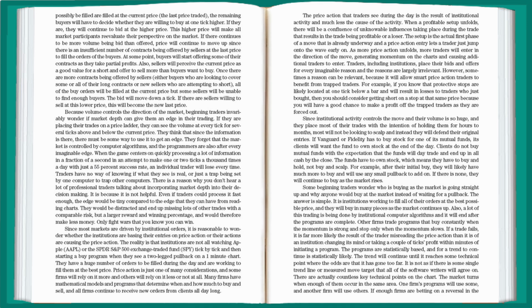This higher price will make all market participants reevaluate their perspective on the market. If there continues to be more volume being bid than offered, price will continue to move up since there is an insufficient number of contracts being offered by sellers at the last price to fill the orders of the buyers. At some point, buyers will start offering some of their contracts as they take partial profits. Also, sellers will perceive the current price as a good value for a short and offer to sell more than buyers want to buy. Once there are more contracts being offered by sellers, either buyers who are looking to cover some or all of their long contracts, or new sellers who are attempting to short, all of the buy orders will be filled at the current price.